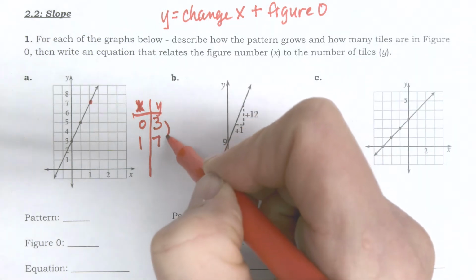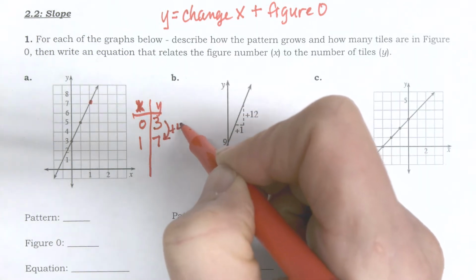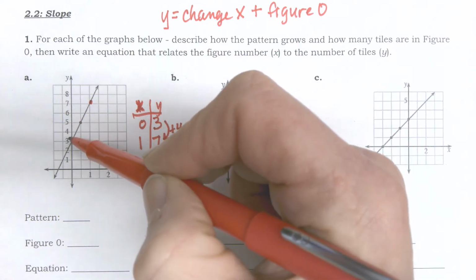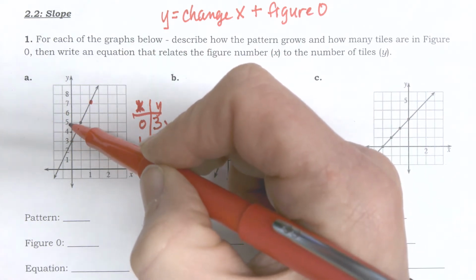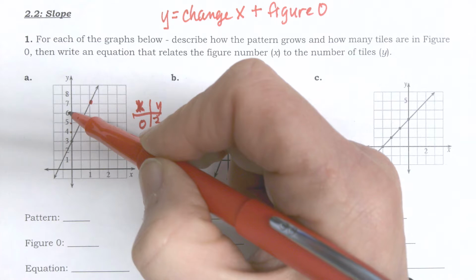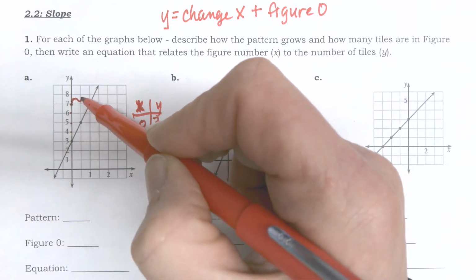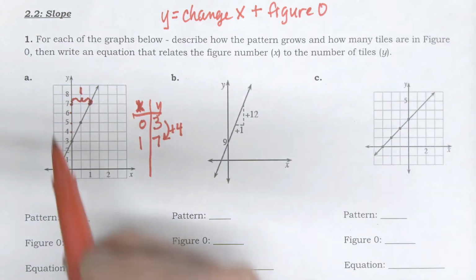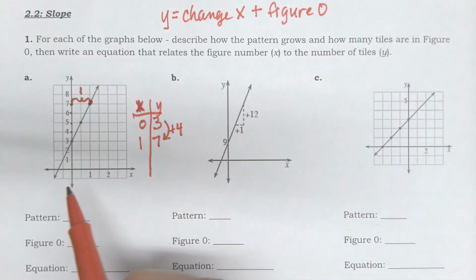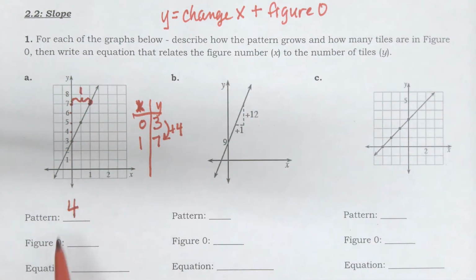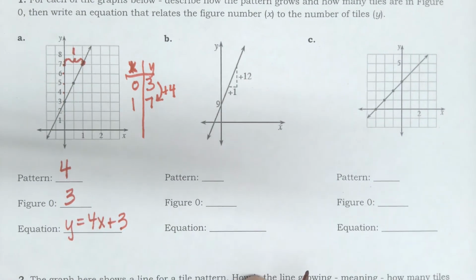And so when I try to find the change, it looks like I'm adding 4 each time. In fact, I could count that. I go up 1, 2, 3, 4 units over 1 unit, because remember, this whole thing is 1 unit. Up 4 over 1, so my pattern is increasing by 4. My figure 0 is 3. So I write this as y equals 4x plus 3: change times x plus figure 0.